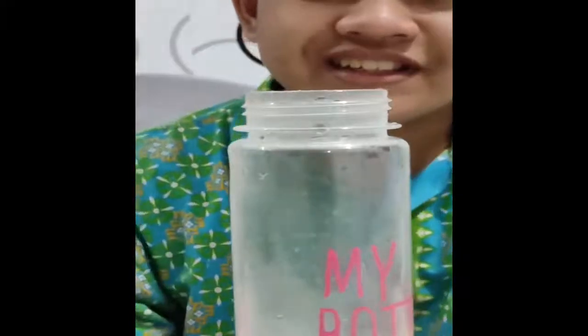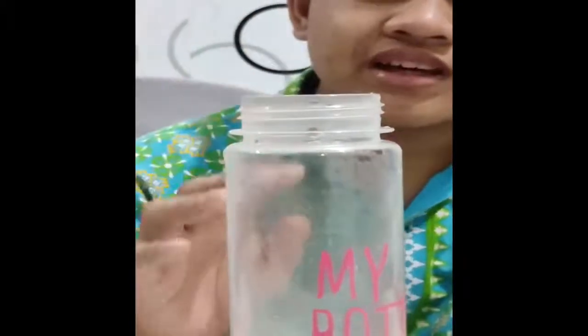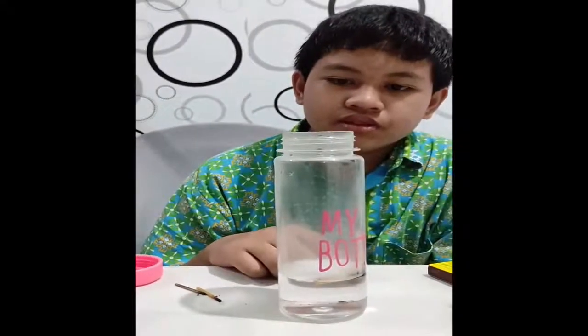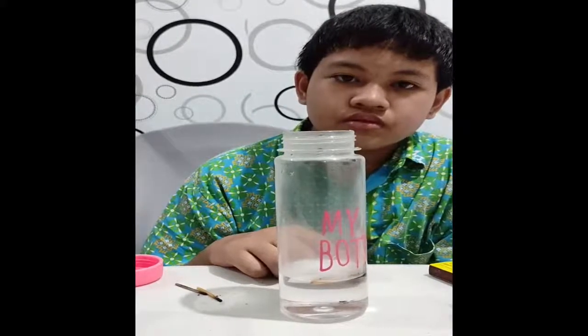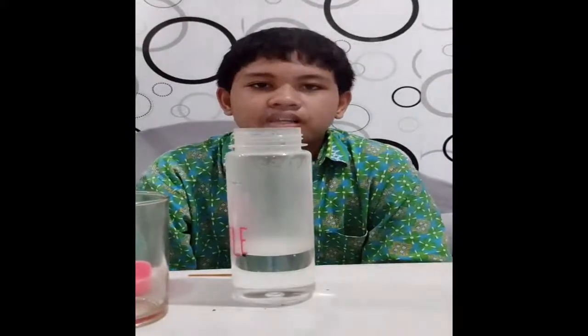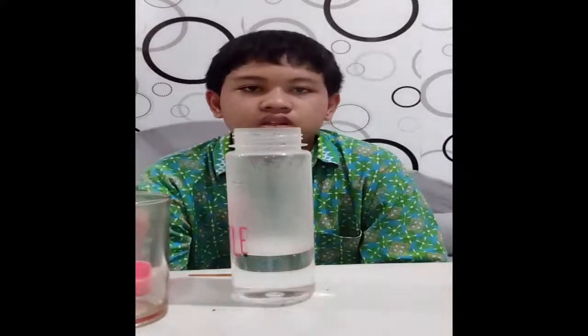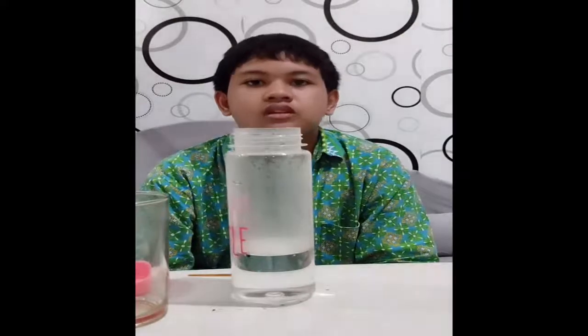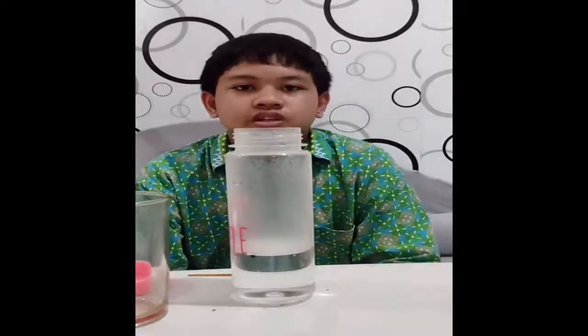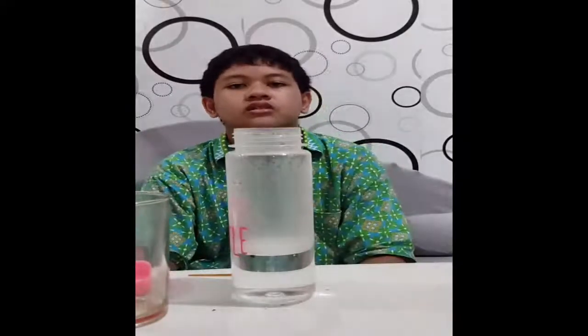You can still somehow see something coming out of the jar. That is water vapor, not the cloud that formed. This experiment is fun and easy, but it's still dangerous because it uses hot water and matches. That's all for my experiment today. Thank you.